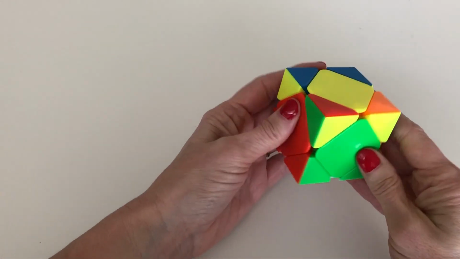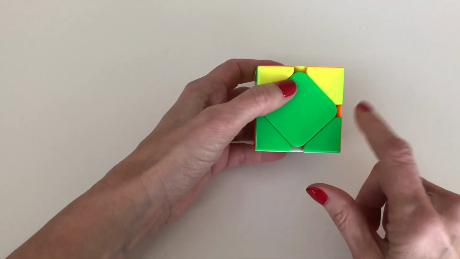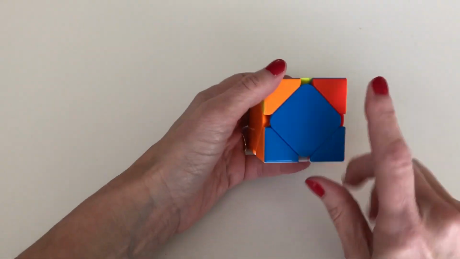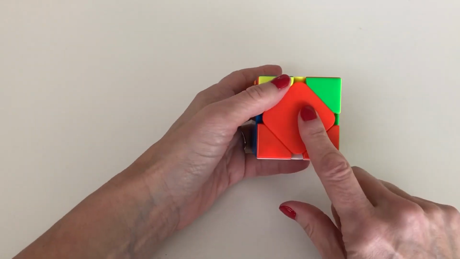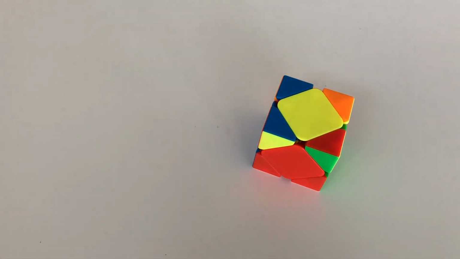And now you can look around and you can see that we've got yellow on top, and we've solved all the sides, where we've got green aligned with the green triangles, orange aligned with the orange triangles, blue aligned with the blue triangles, and red aligned with the red triangles. So we have finished step 2.